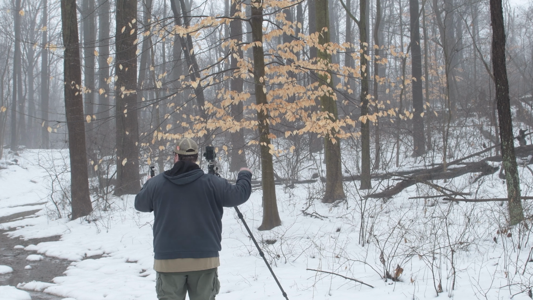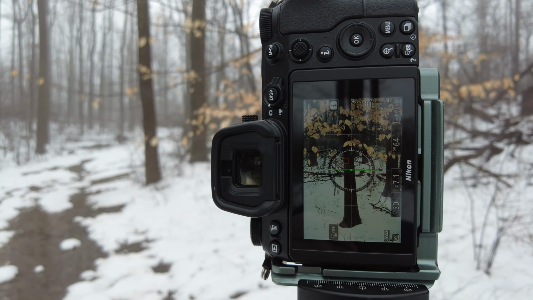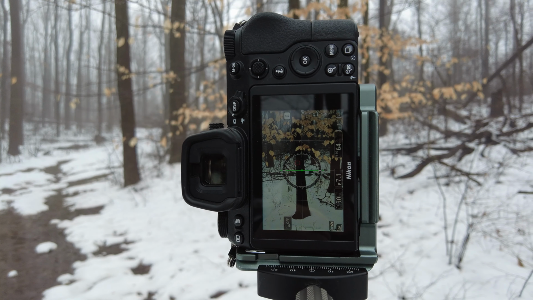So what I kind of did was I got close to the tree, and then I came in, zoomed in closer to the tree so I could kind of separate that from the background, and I moved around. I'll show you what I got on the back of the camera. So that's the composition I'm looking at right now.